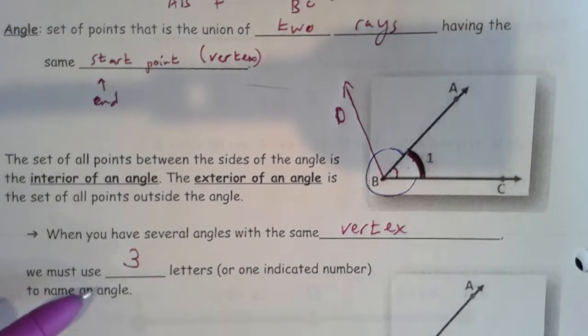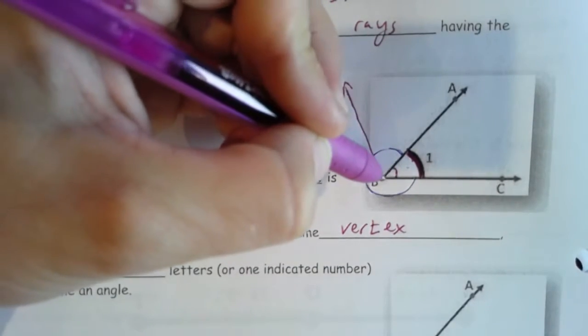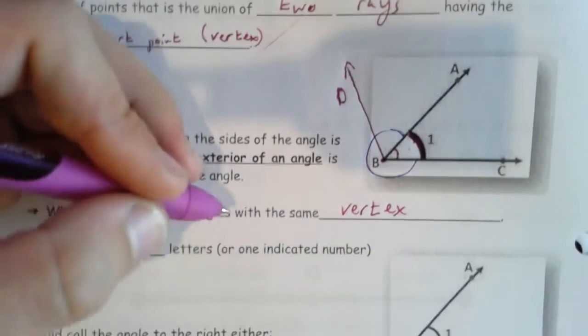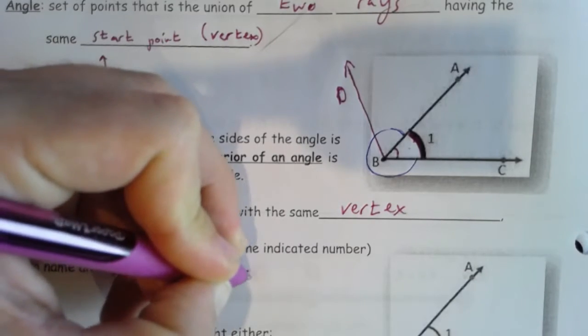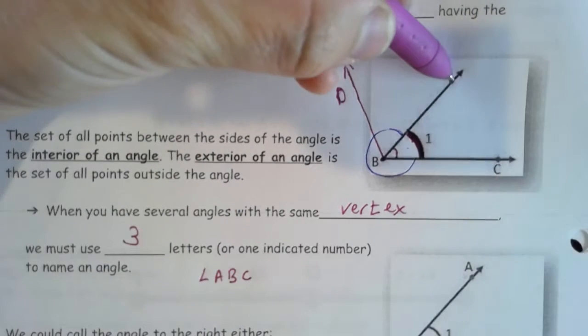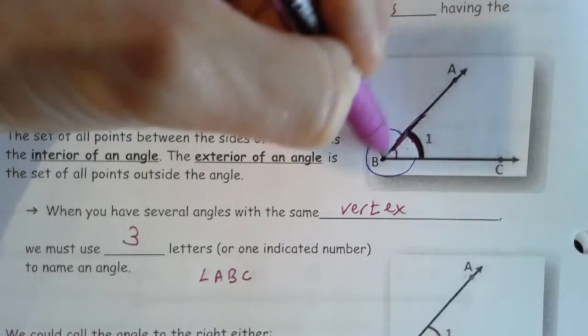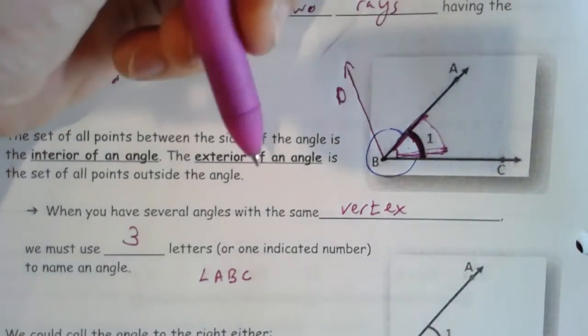We must use three letters or that number to name an angle. So here I cannot just call this angle B if I want to talk about this angle 1. I would call it angle ABC. I start with one part of the ray, go down to the vertex, over to the other part, and it makes this little slice of pie. That would be the name of it.